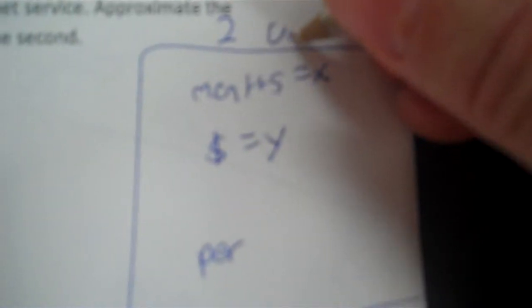That's 2 units again, so dollars per month. I've got $33 per month, but then I've got another one that's got 36, so that's 2 lines.